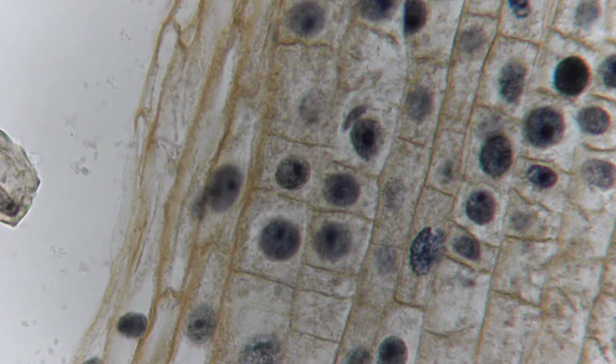Now, don't draw that dark purple spot. Just don't even draw that in. That's a structure that we're not going to deal with. It's a nucleolus, but don't even draw it in. The whole big round purple thing is a nucleus with a membrane around it and the stuff inside, the chromatin network.